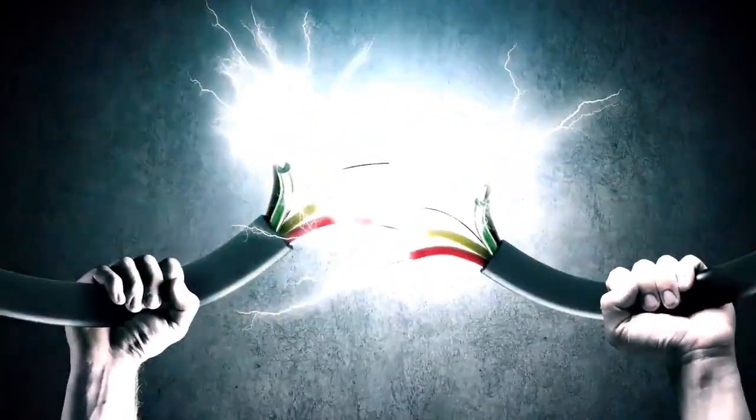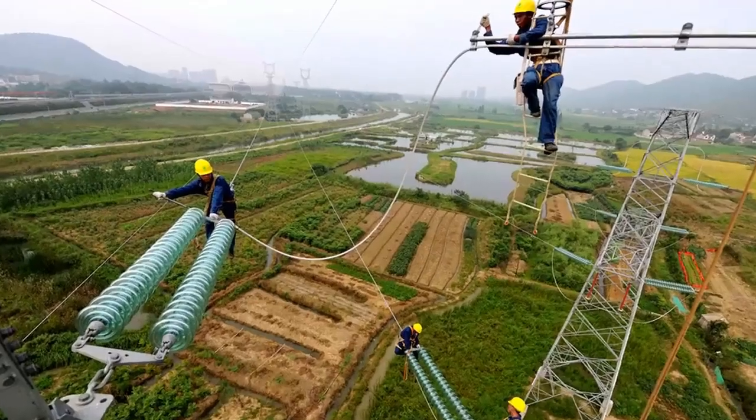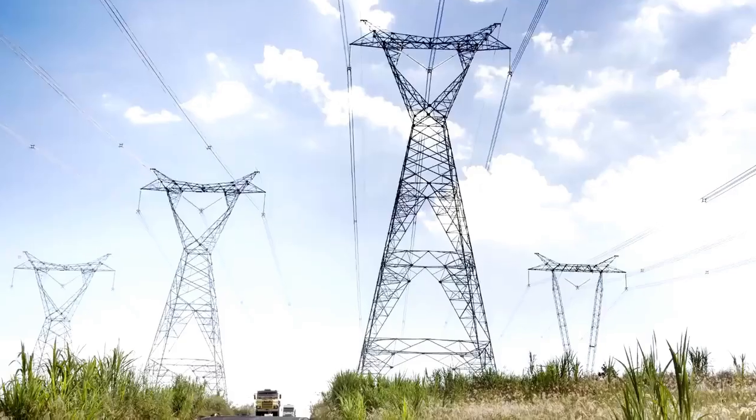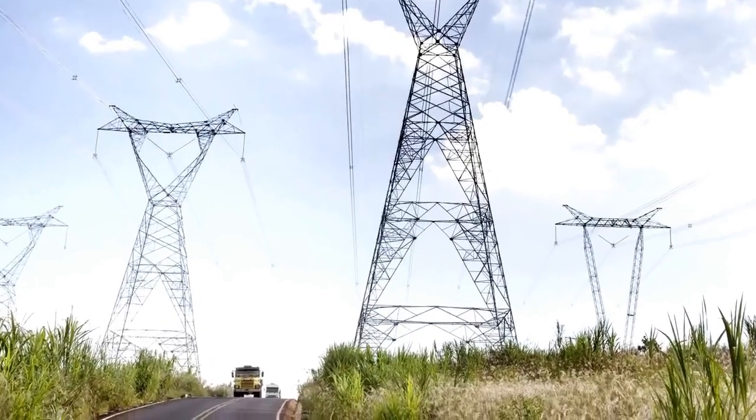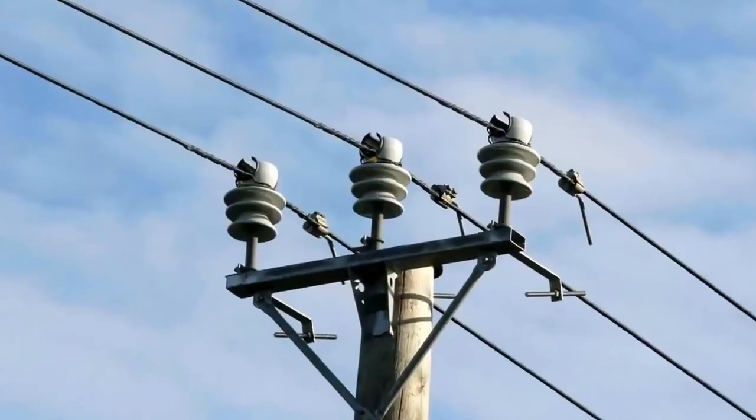Today we're going to talk about three-phase power. Europe, America, Asia, or even Africa. No matter where you are, in 99% of cases, you'll see that electricity is transmitted through 3 wires on high voltage power lines. Yes, exactly 3 wires.